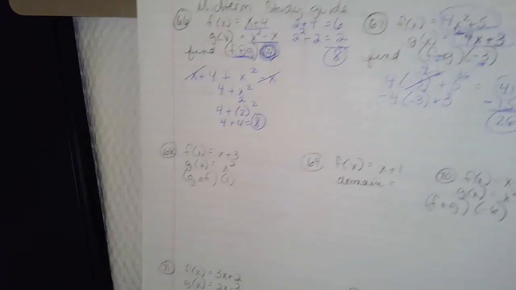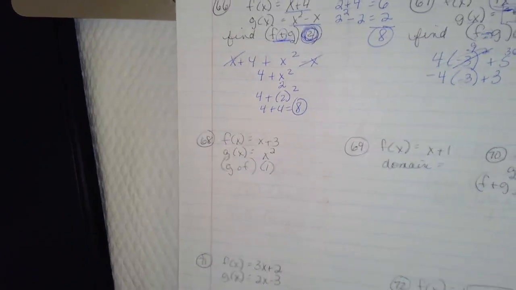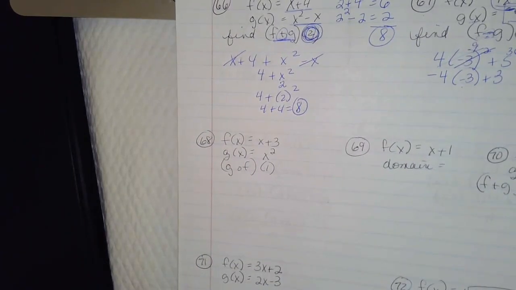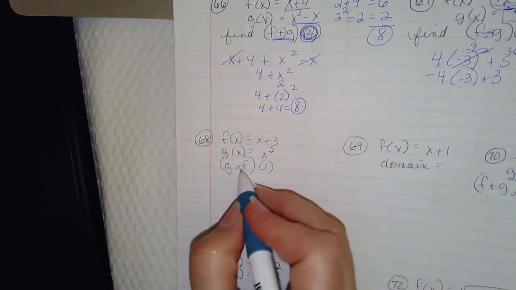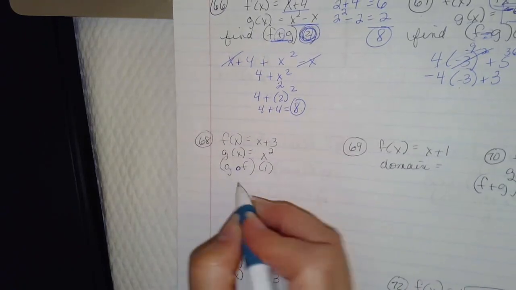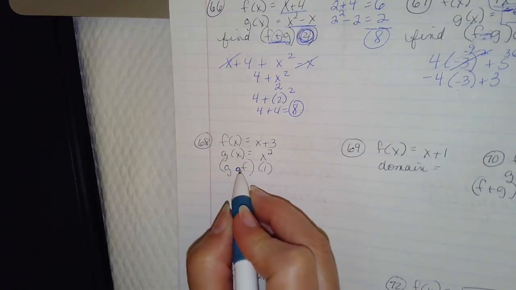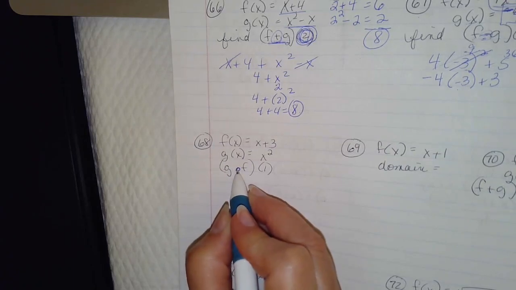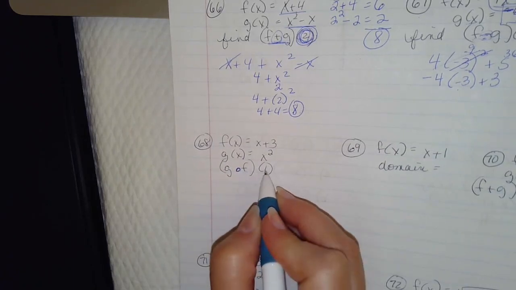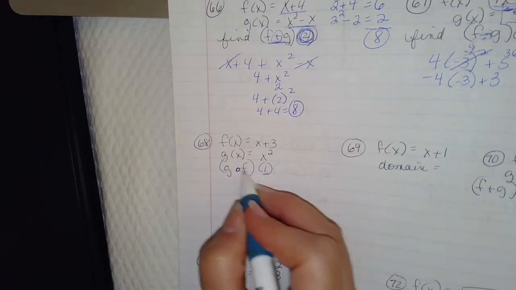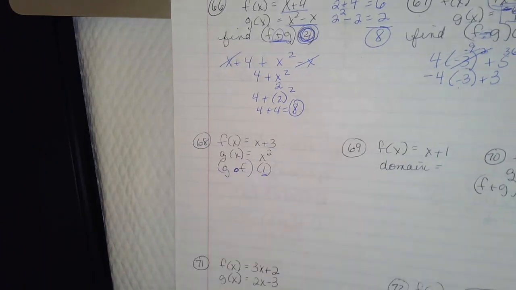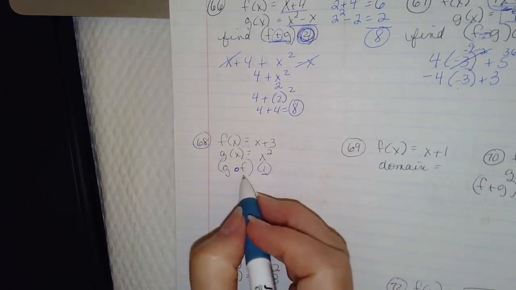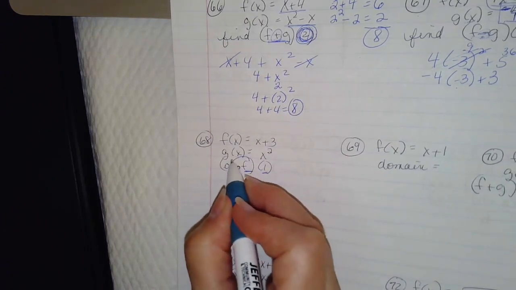Okay, number 68. Let's see. No, 68 is a little different. It keeps being the same theme, but this one has the little open circle, which is the composite function notation. The open circle means g of, we read that like the word of, f at negative 1. So anytime you see this little open circle, that means we're going to plug an entire function into another function. And we plug the second function always into the first function.